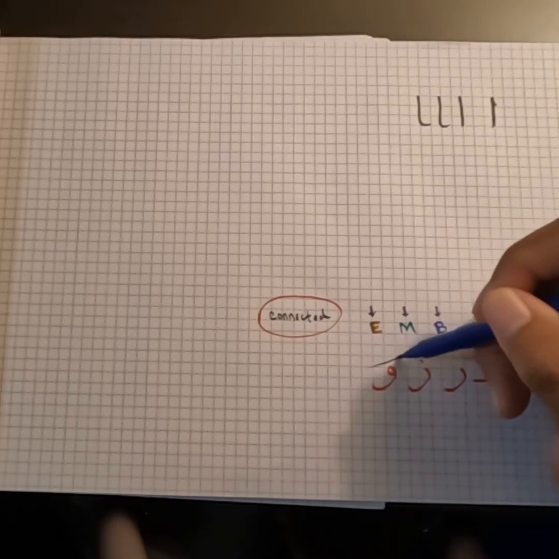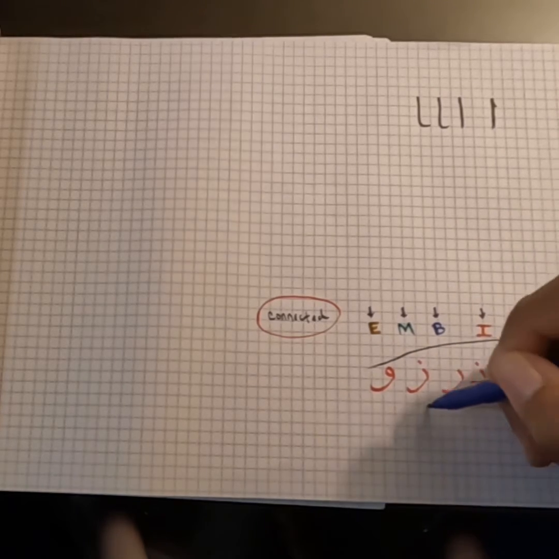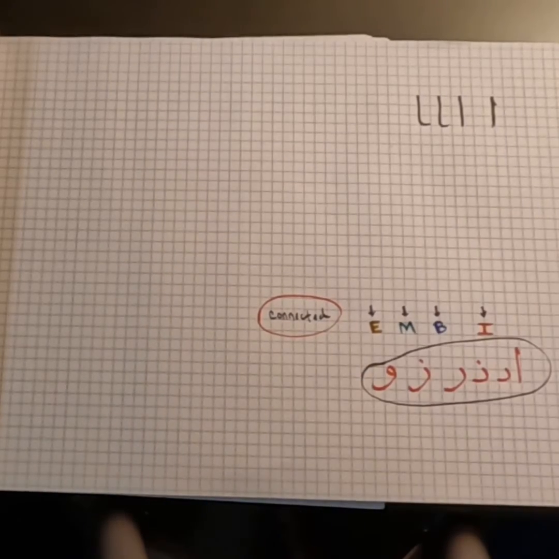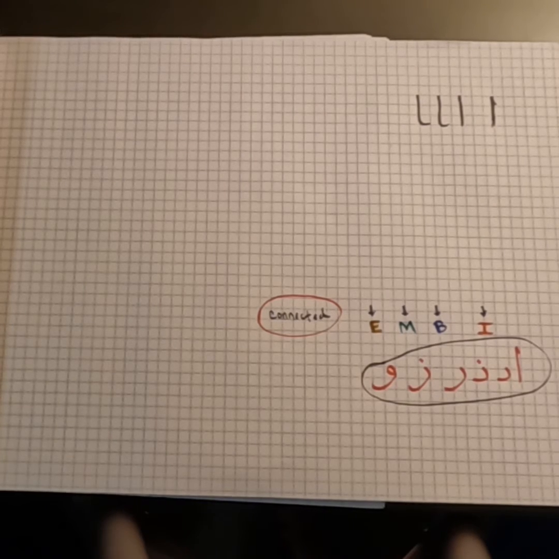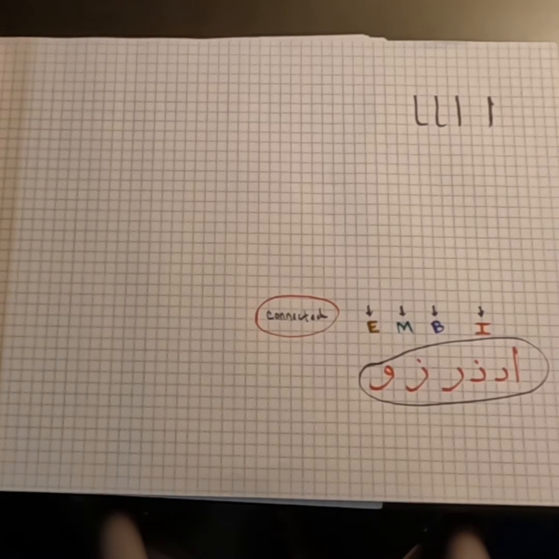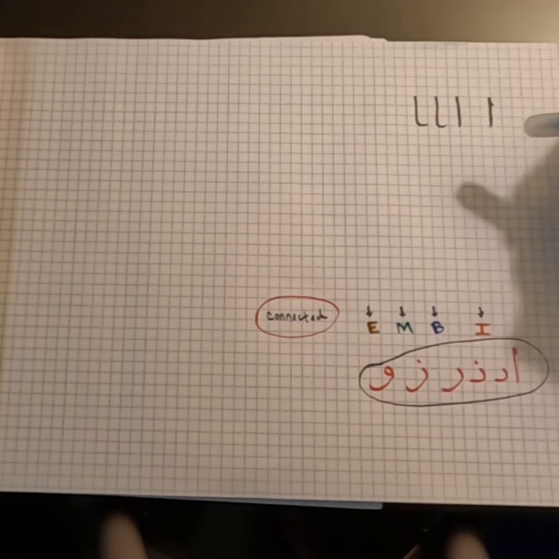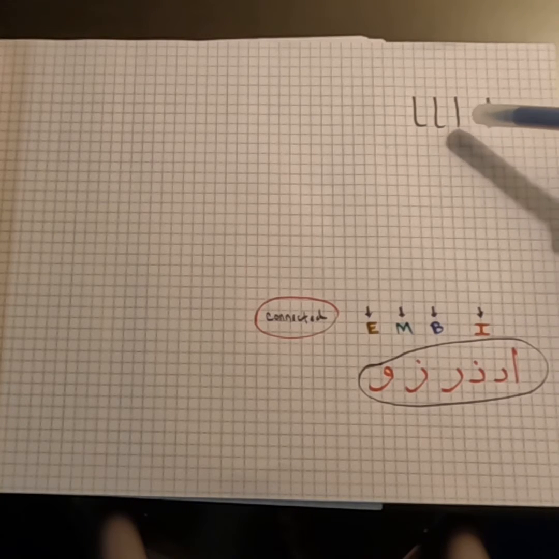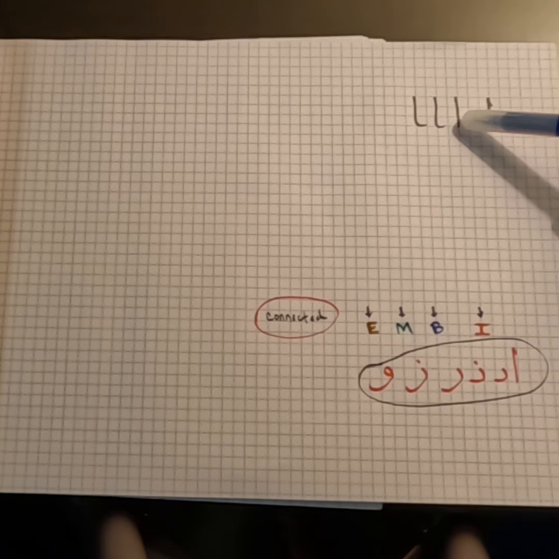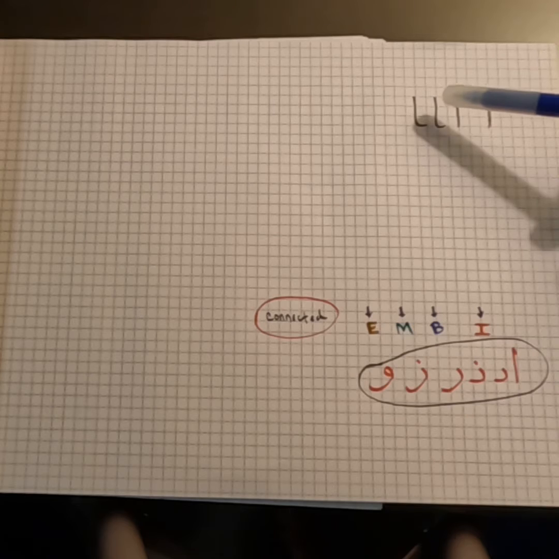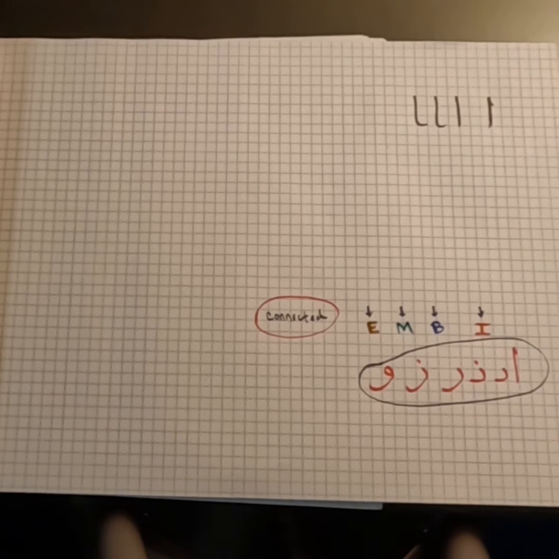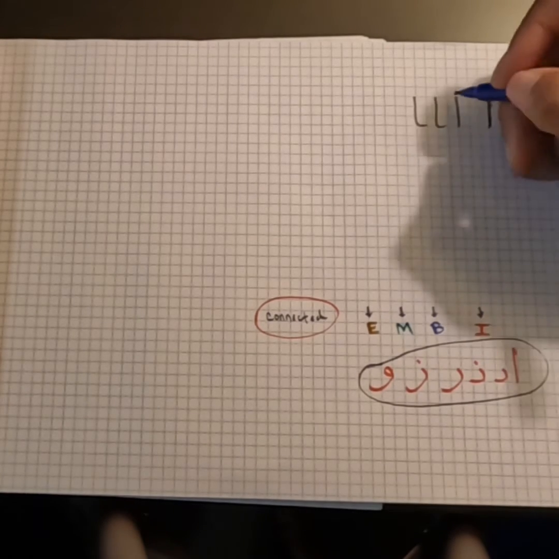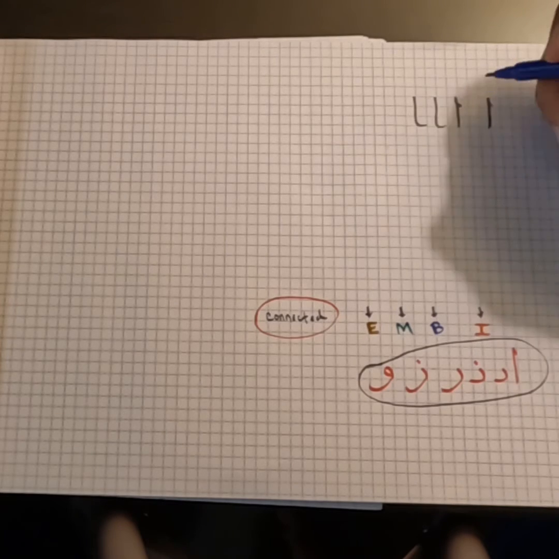Okay, so this is the group of letters that don't connect from the left. So this is why when we look at Alif, we see Alif in its isolated form, Alif in its beginning form, right? You have Alif in its middle form. It's connected from the right because there's a letter that comes before it, right?